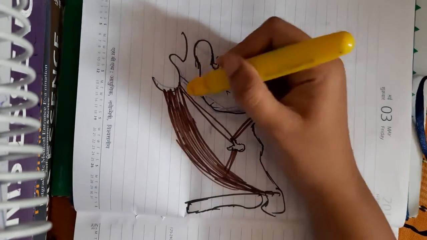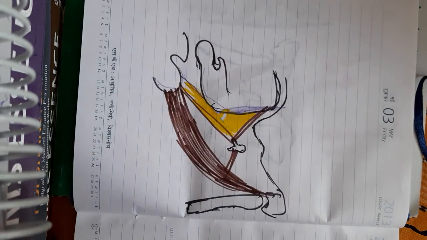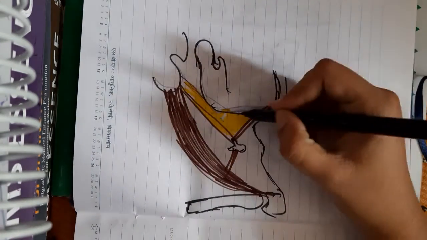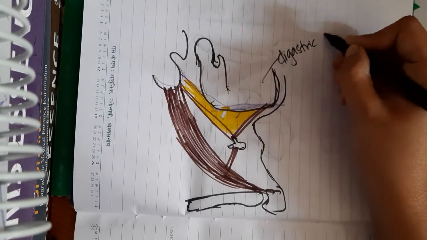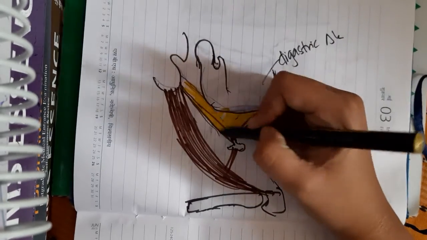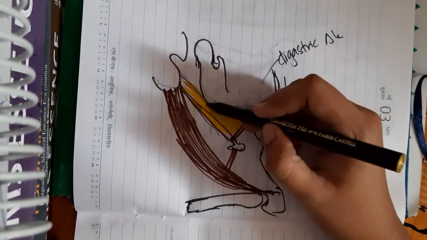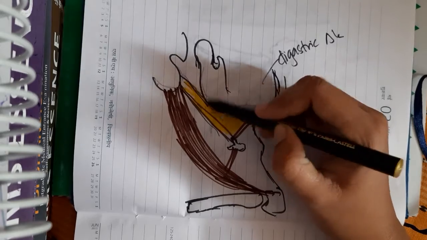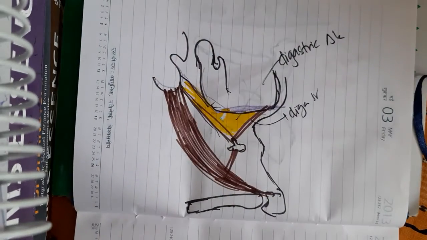This is called the digastric triangle. It is formed below by the digastric muscle, and above by the base of the mandible and the line joining the mastoid process and the angle of mandible.